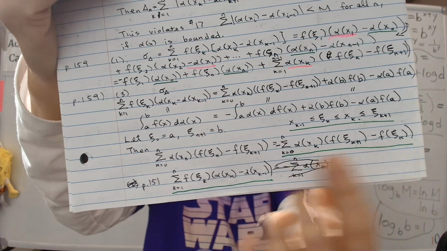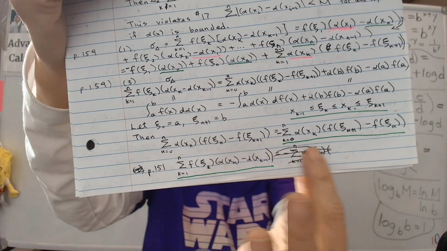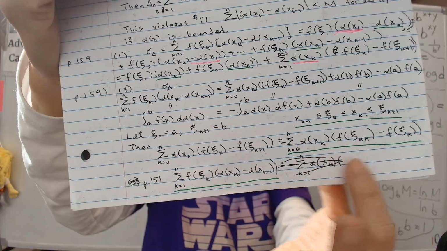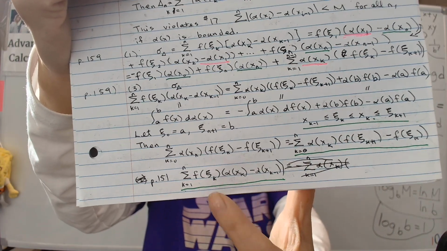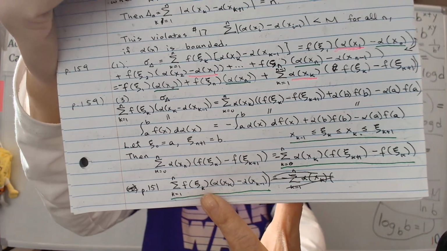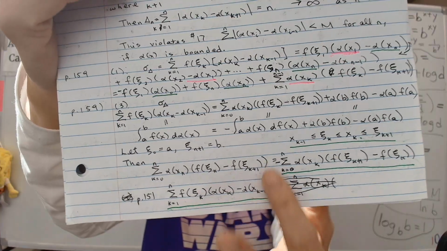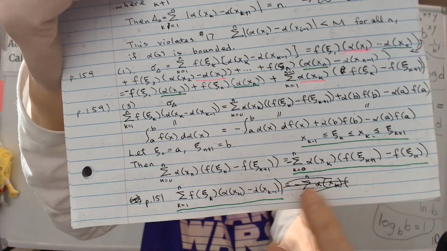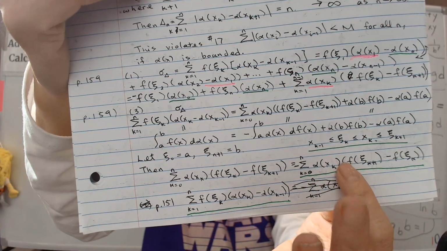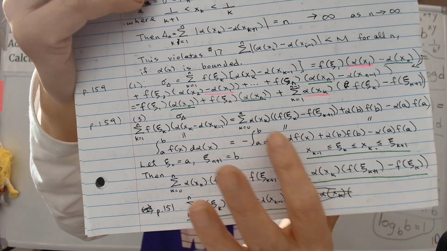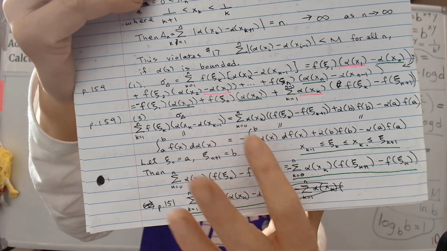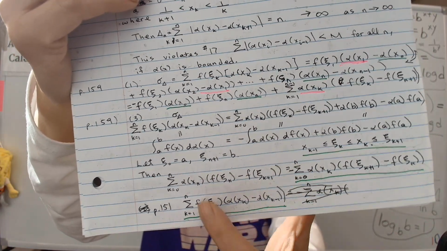Being that we have taken care of the endpoints, it looks exactly like the Stieltjes formula requirement. I'm just saying that they are the same form. In other words, we can write this as this, since it satisfies this form.